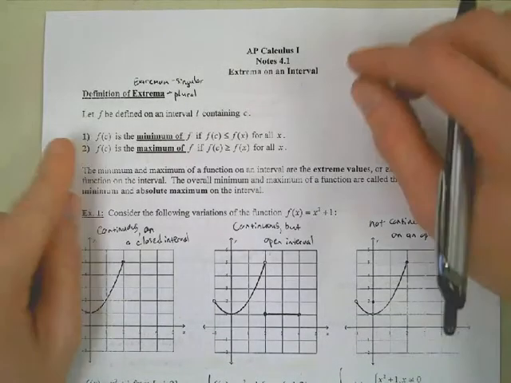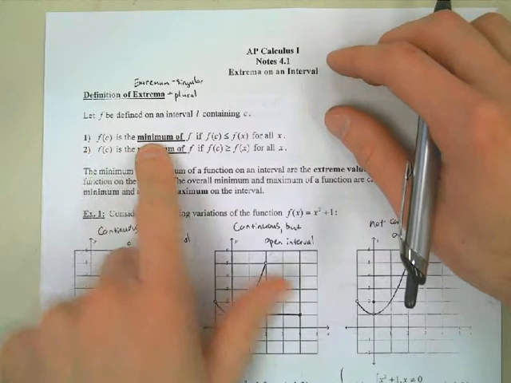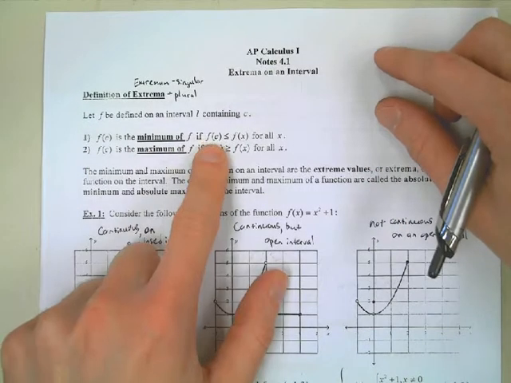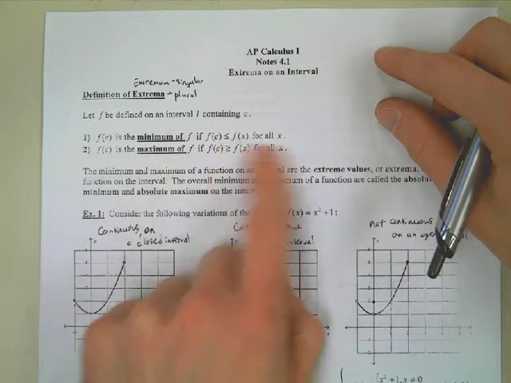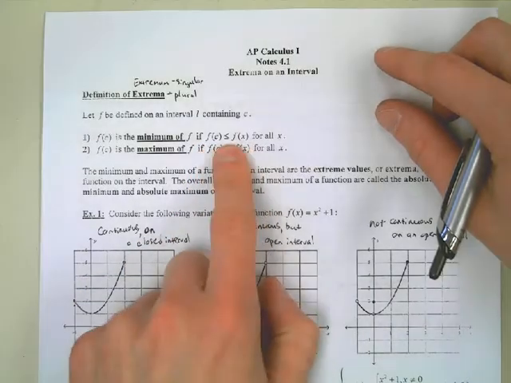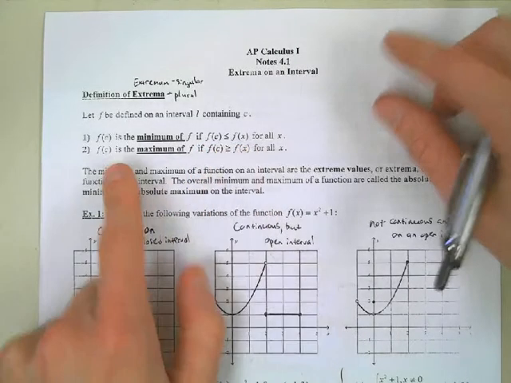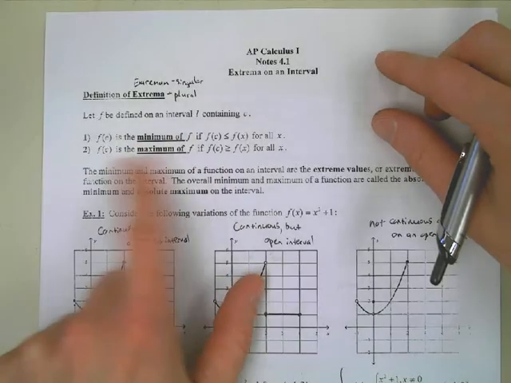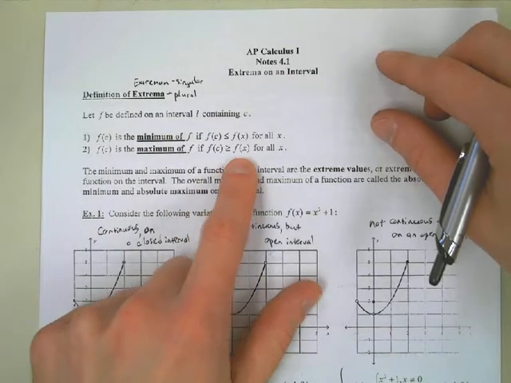We defined f of c to be a minimum of f, so f of c is the minimum value if that's the lowest y value compared to any other y value. It could be the lowest or equal to the lowest y value, right? Same thing for a maximum. f of c is a maximum if f of c is greater than or equal to f of x for all x.